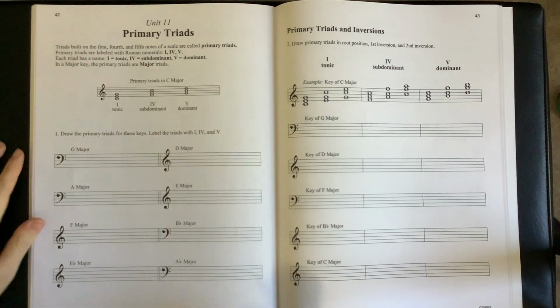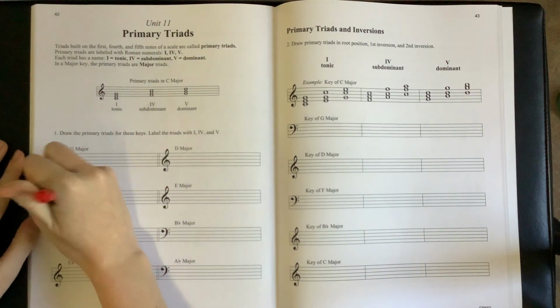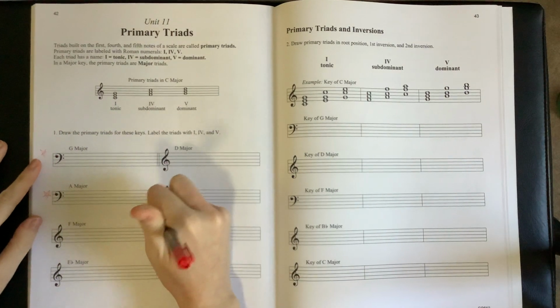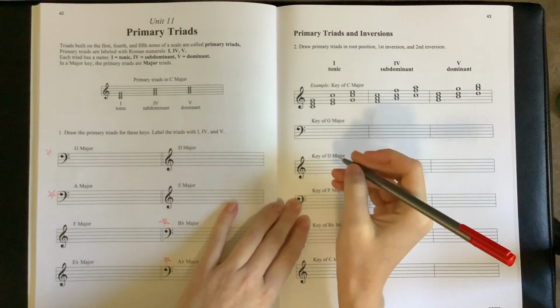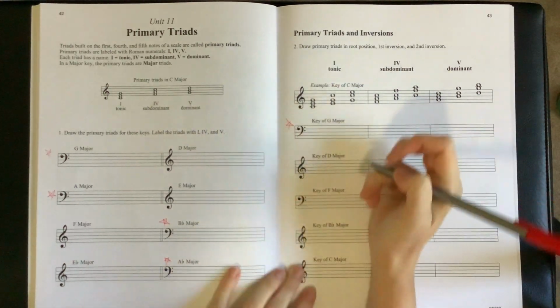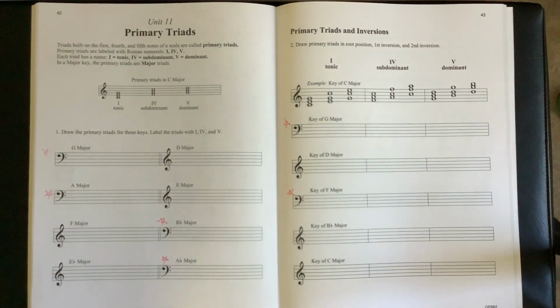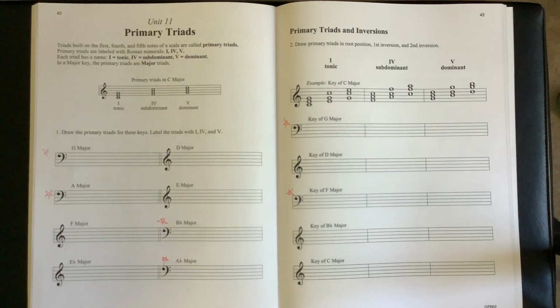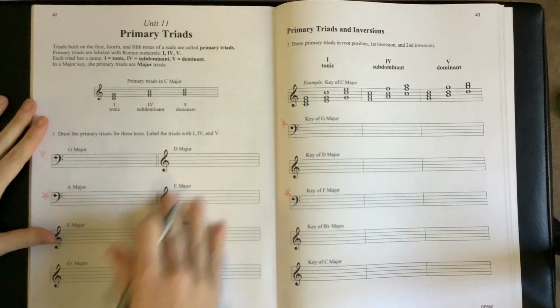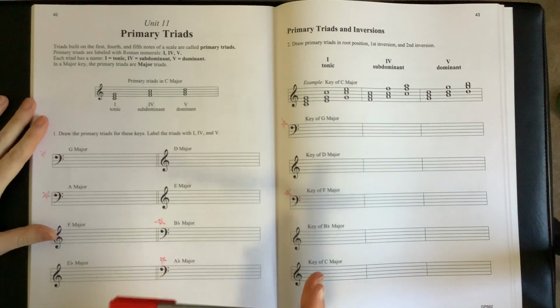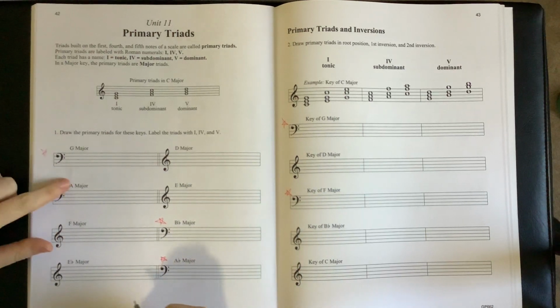So my problem for myself is that I overlook clefs. Not key signatures, clefs. In the theory books, I always have to pre-mark bass clef because treble clef is like, I guess, my home clef. So always got to make sure that I do things in the right clef.